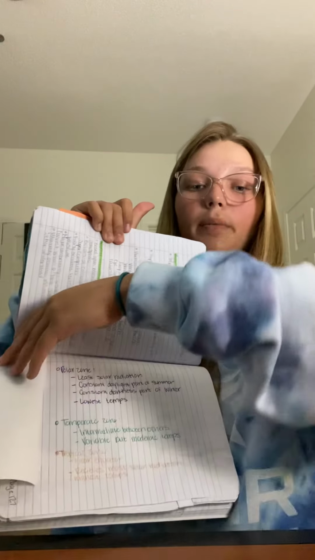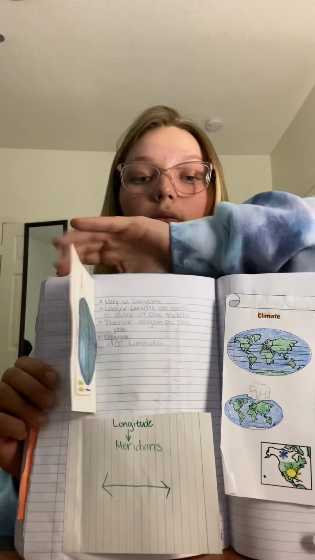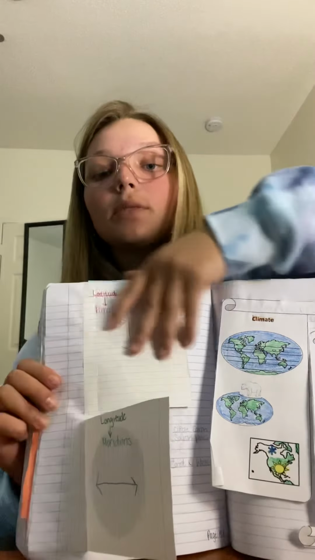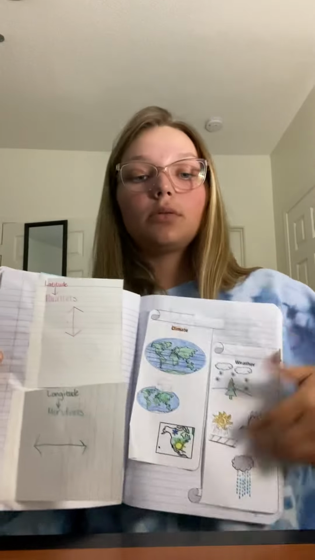Notes. And then here is the polar zone, tropical zone, and temperate zone foldable, it's colored. And then whenever you open it up, it's got information. And I color coded the information to match the colors on the front. And then here are the latitude and longitude foldables. Fold those, got information and their pictures. Then climate and weather foldables, the little scribe things. Information on the back, information on the back.